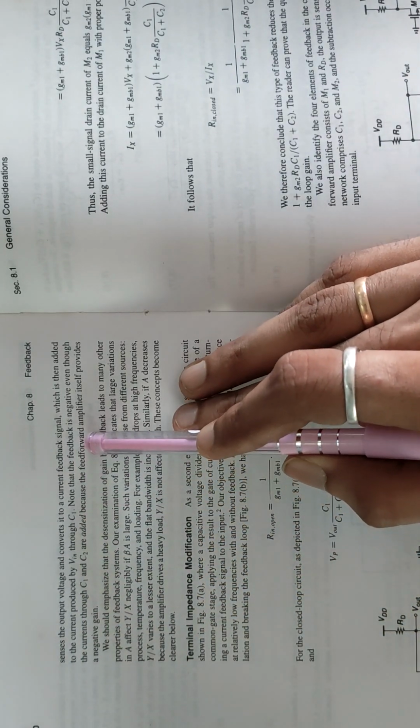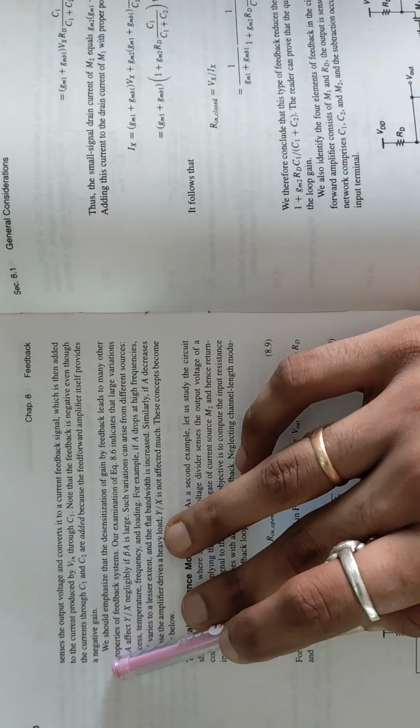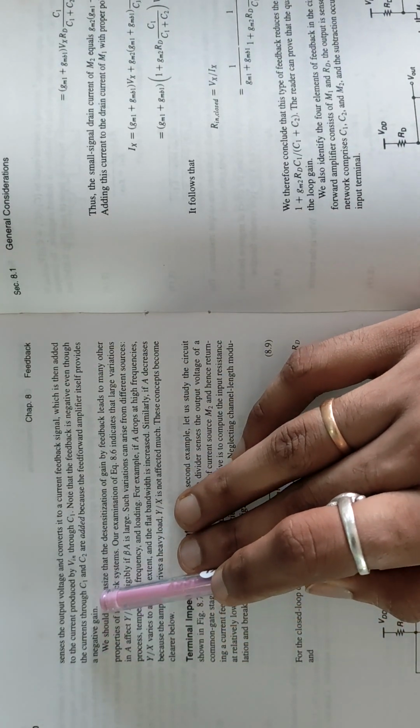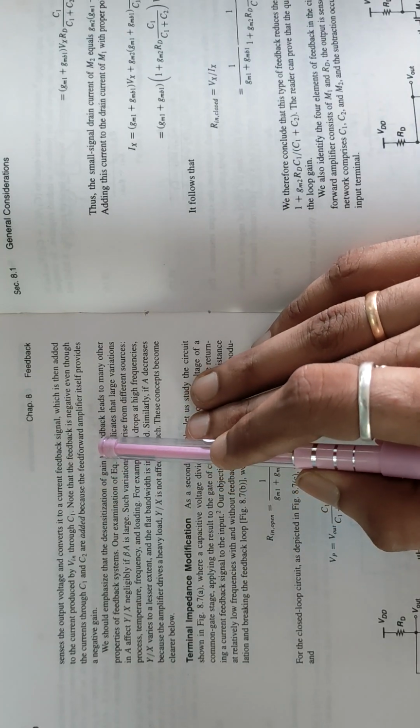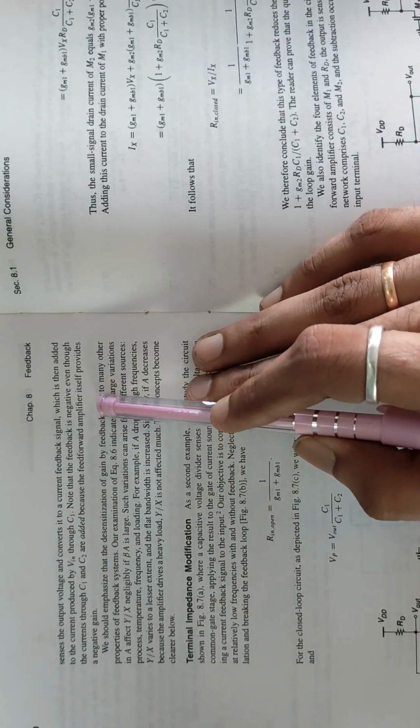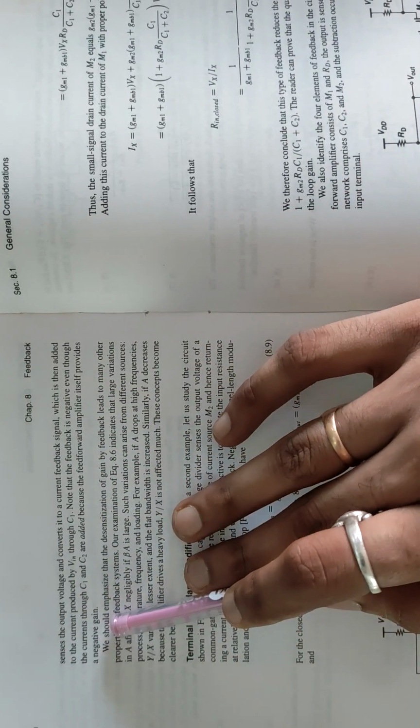Note that the output is negative even though currents through C1 and C2 are added, because the feedforward amplifier itself provides a negative gain.